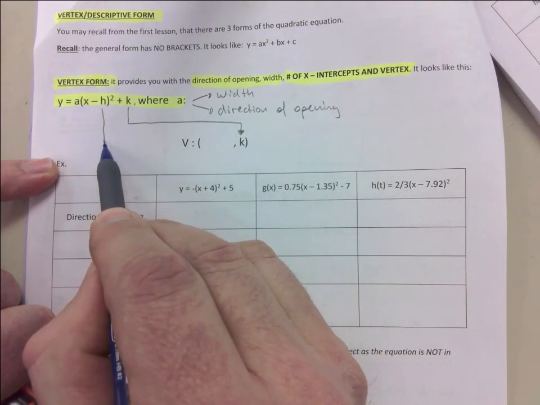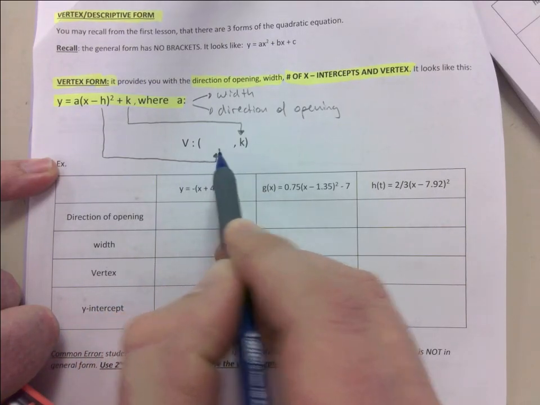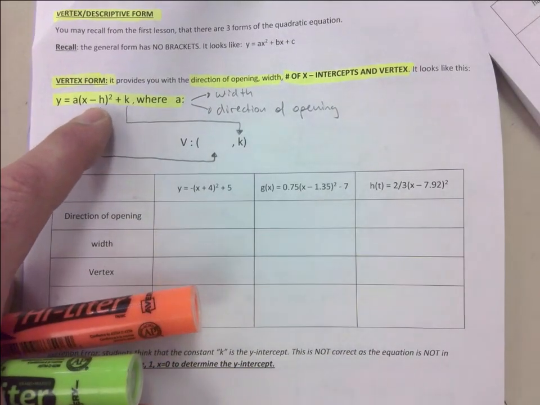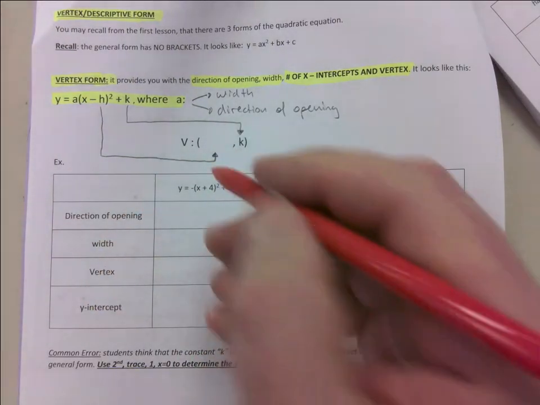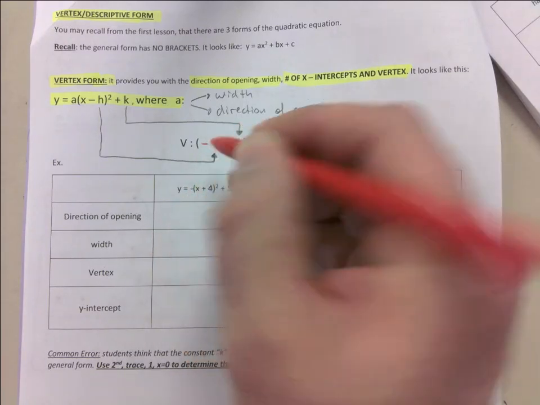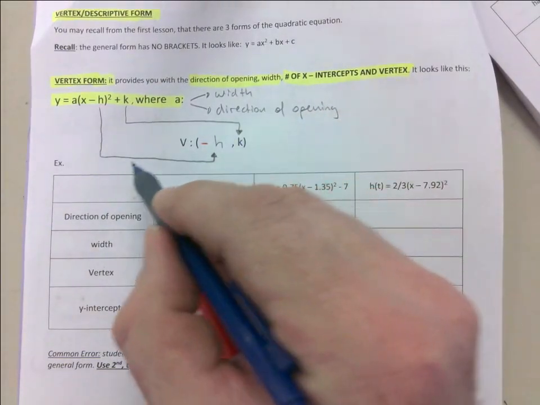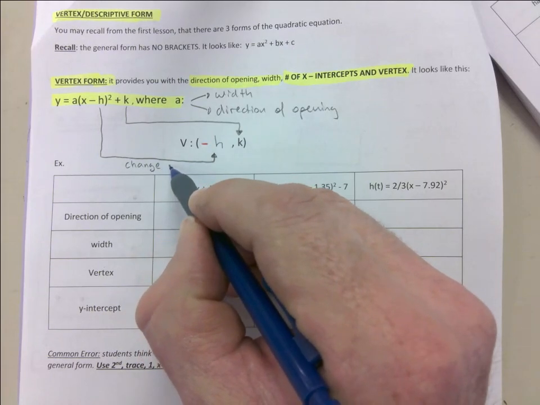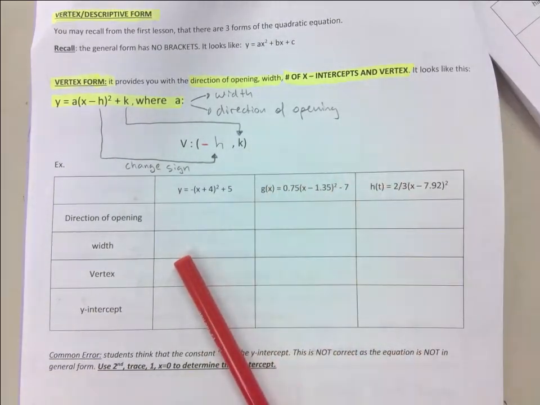And this one tells you the first part. However, what happens to the sign of this number when you bring it out into here? It changes sign. So in math, the way we indicate that is go negative h. Change sign. Okay.